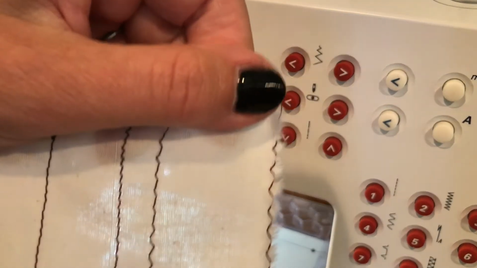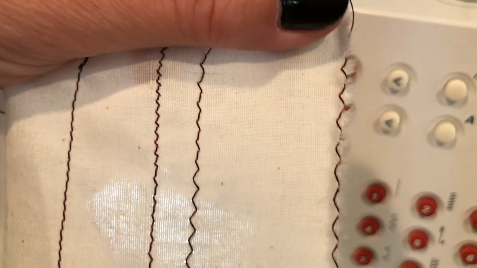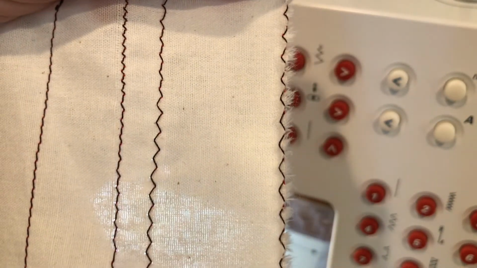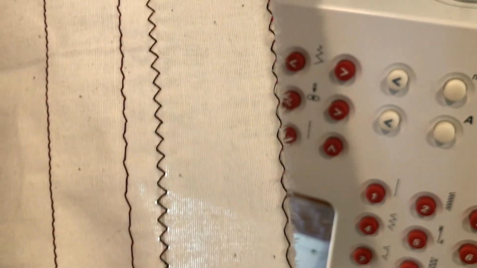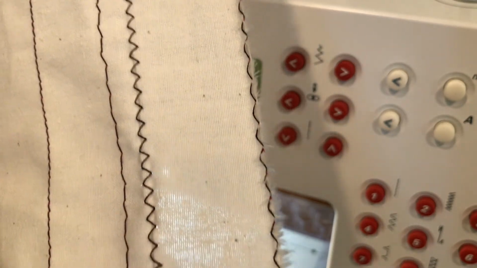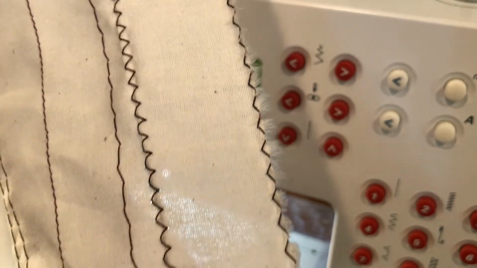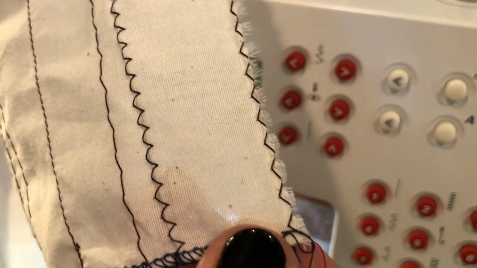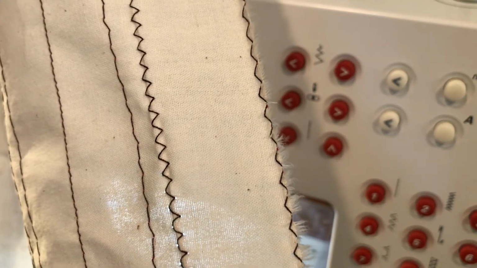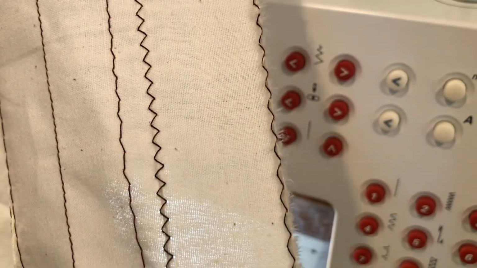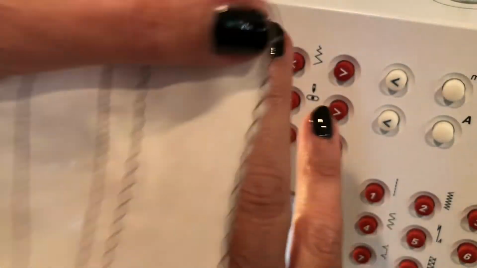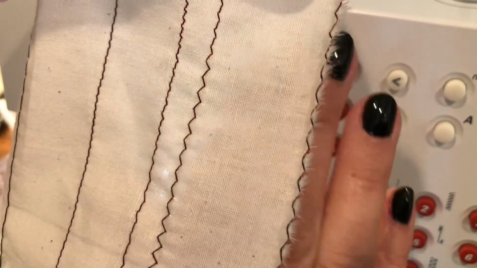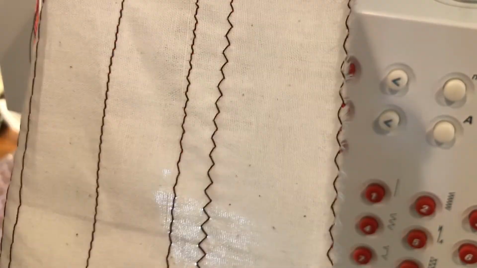So that way you can see how it ends up here. It kind of catches the little fringes at the edge and holds them back in place. Can you see that? I hope it's clear. Therefore it really gives a nice finish, and it doesn't fringe at all anymore.